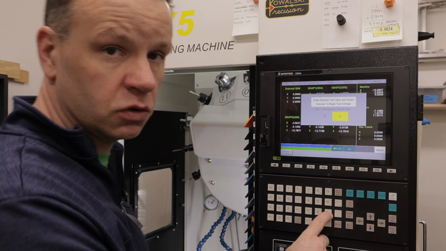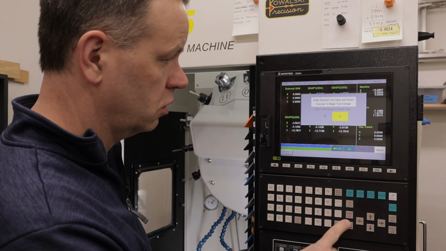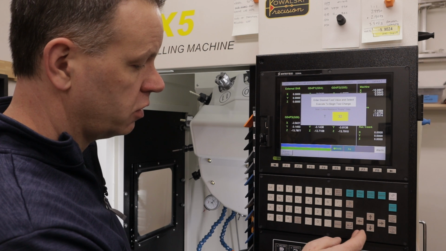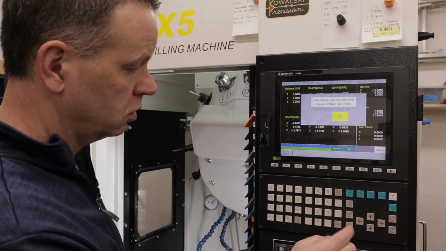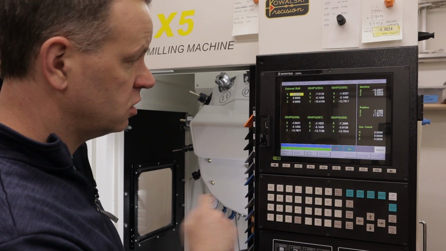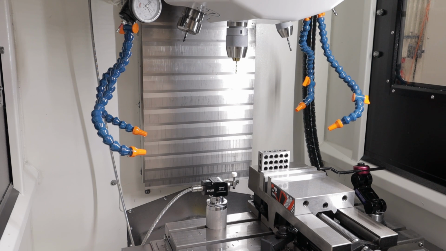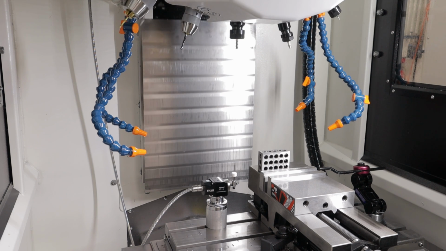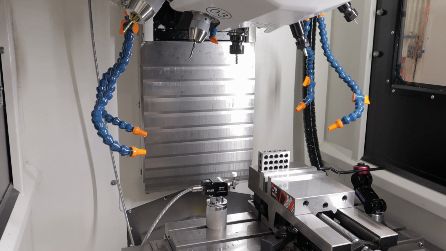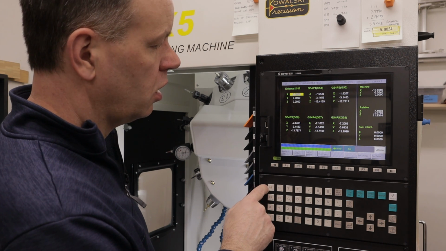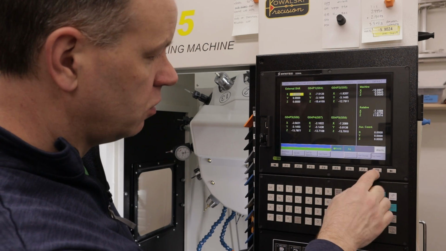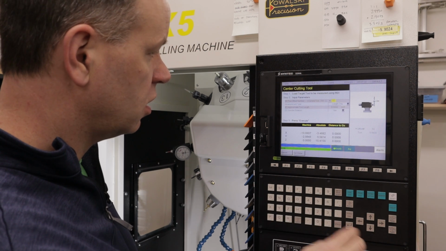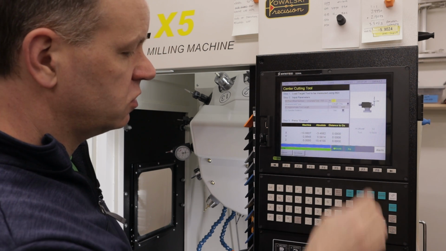So the next one is tool 32. Enter 32. Execute tool change. And I'll repeat that process. So back to tool setter, center cutting. It shows me tool 32.